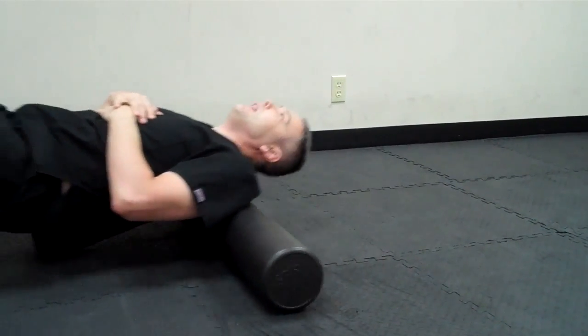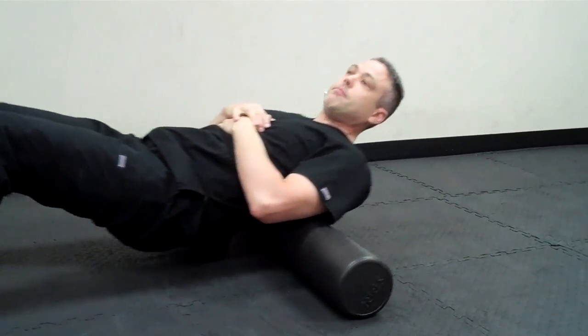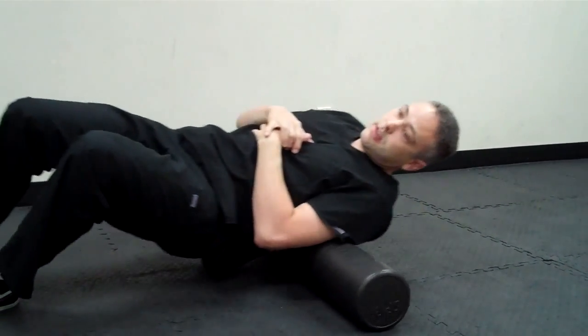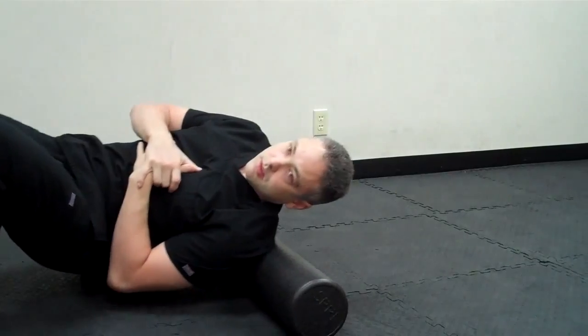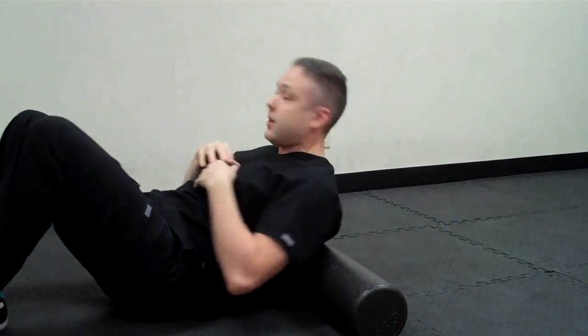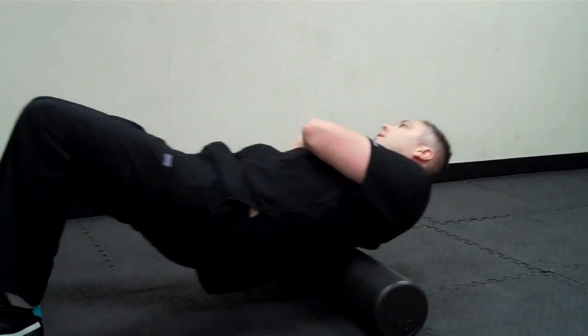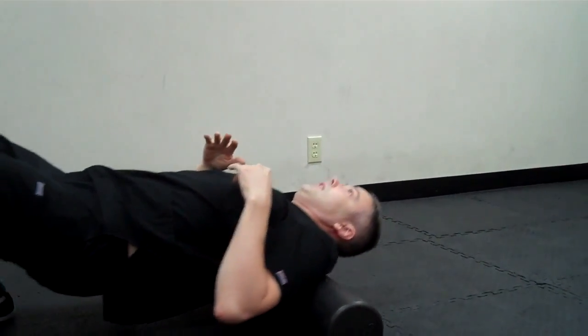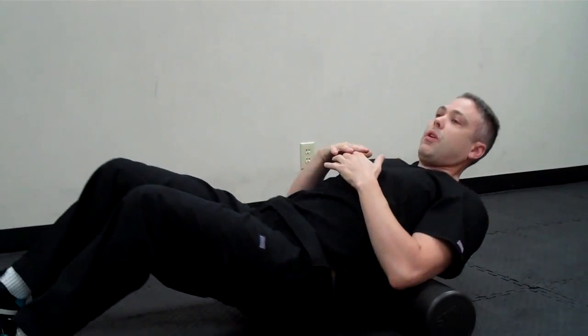for a real basic, you just want to roll along the spine. And then you can go to one side, roll up onto the shoulder. You find those tender spots. Other side. And doing that, as we relax the tension out of those muscles, the pain will decrease. Because these tight spastic muscles aren't generating pain all the time.